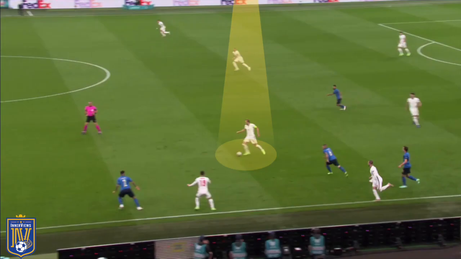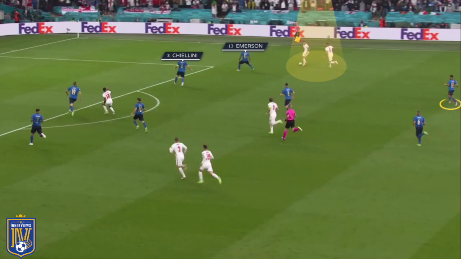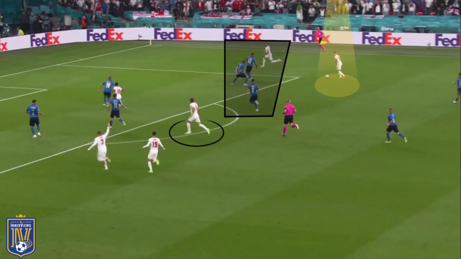In the build up to England's opener, it's Kane receiving the ball in this pocket of space in his own half, and he ends up switching the ball beyond Insigne into the path of Trippier, who is ahead of Emerson and Chiellini, and now you could see Walker beginning to make an overlapping run. As Walker continues to push forward, he drags away Chiellini and Emerson into left half space, and that's where you could see Kane beginning to make a move into Italy's penalty area.